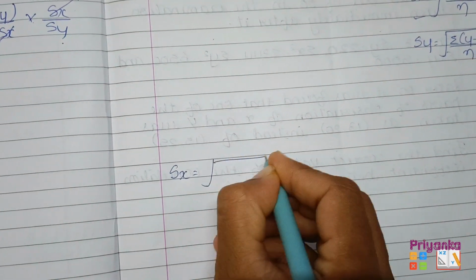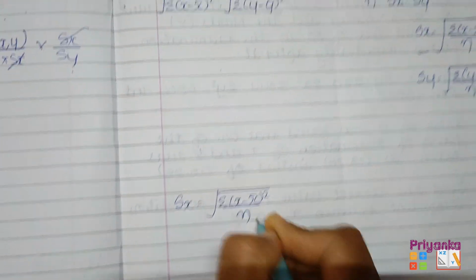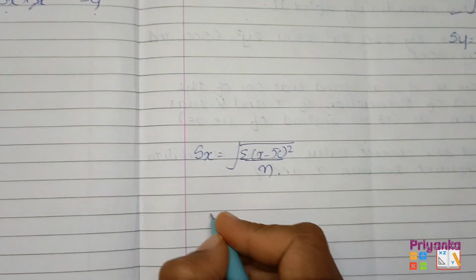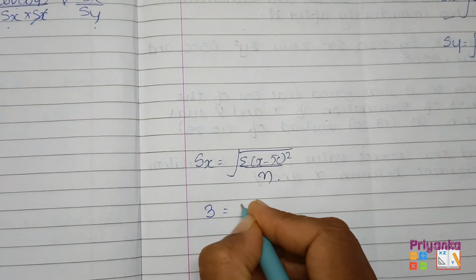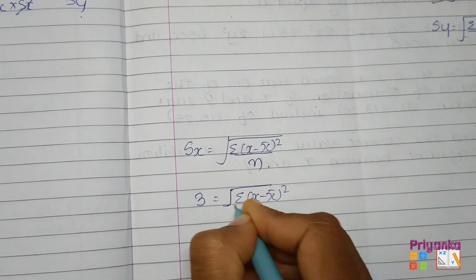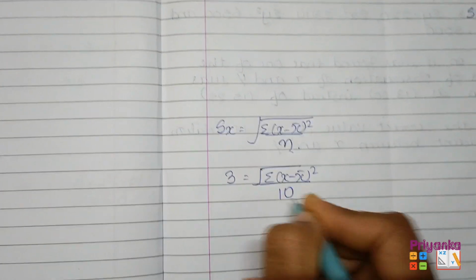sx is equal to the root of sigma x minus x bar whole square upon n. Check the information: the value of sx is already given, that is 3. Sigma x minus x bar whole square, keep it as it is, and n which was given in the question is 10.